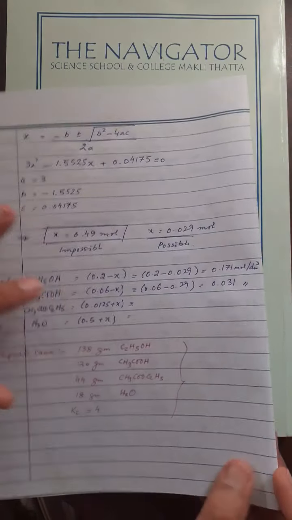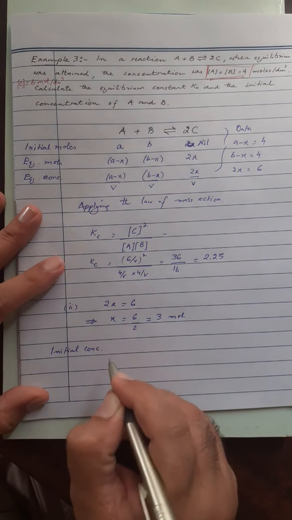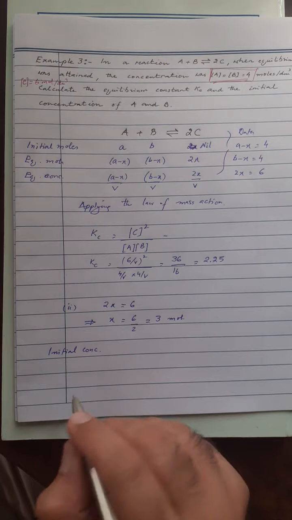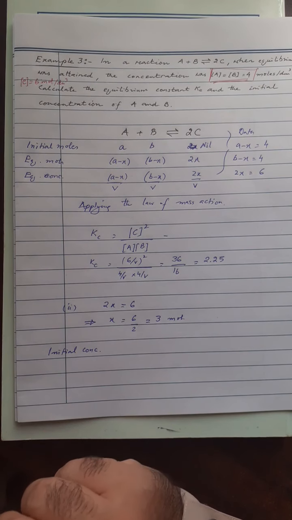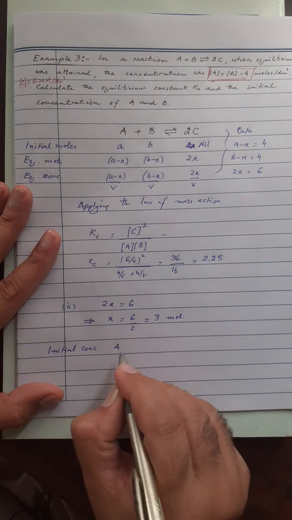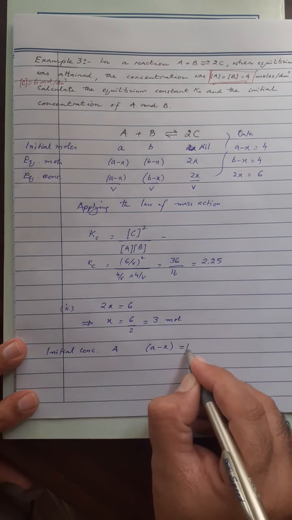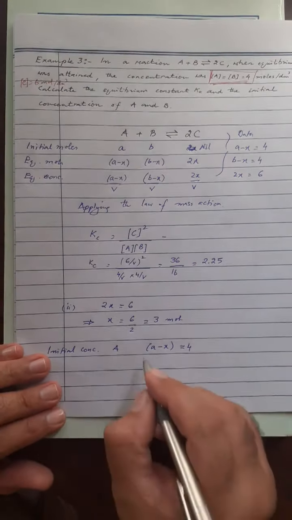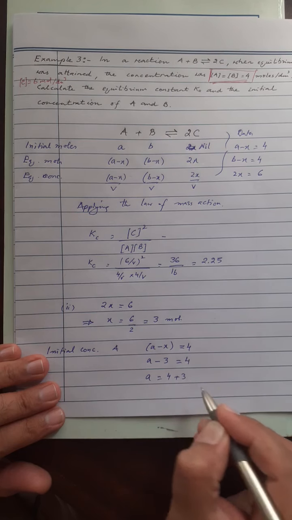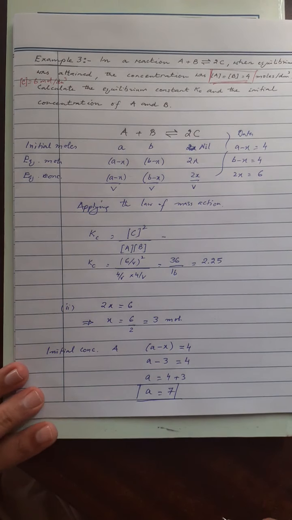Now, just as in this problem, we will write here initial concentration, all right? We can simply determine this one. At equilibrium, A is a minus x, that is equal to 4. But if x was 3, then a minus 3 is equal to 4. a is equal to 4 plus 3. So a is equal to 7. That's how you find the initial moles of A.